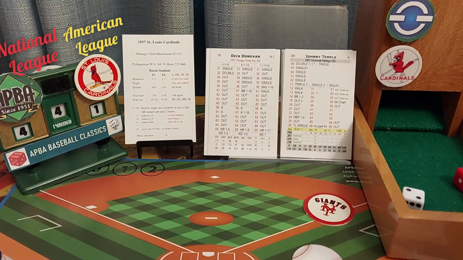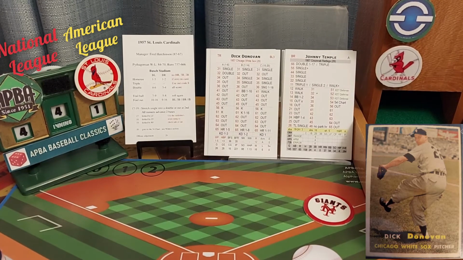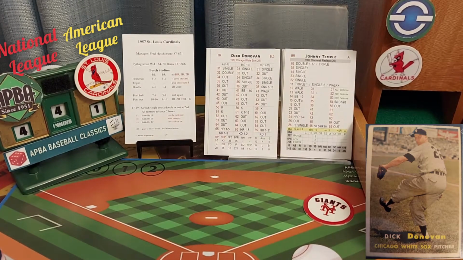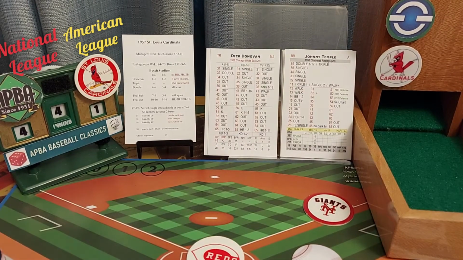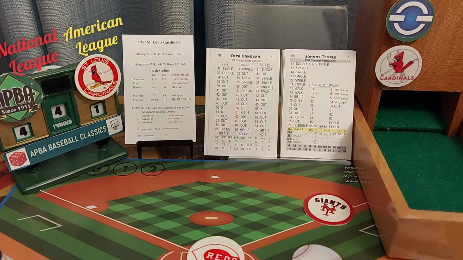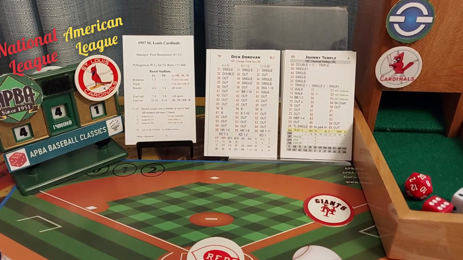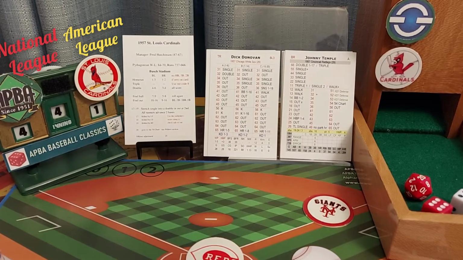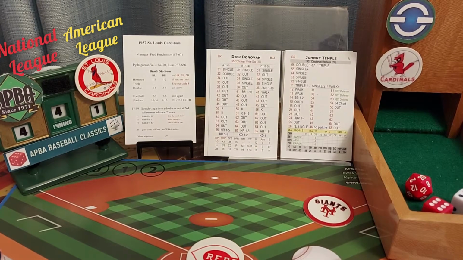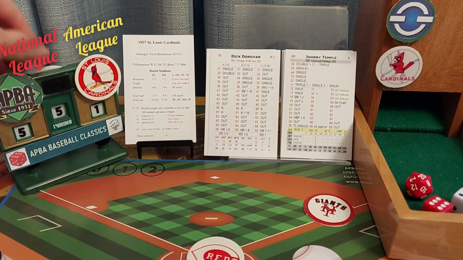Timeout. All right, Dick Donovan will be the new pitcher from the Chicago White Sox. He was 16-6 in 1957. Here's his bullpen roll. 12 is B column, that's average. Johnny Temple steps up to the plate. Here's the pitch, and that's a 6-4 and out. Pop out to third base. That ends the inning, but the Nationals score 4 runs and take a 5-1 lead going into the top of the 5th inning.